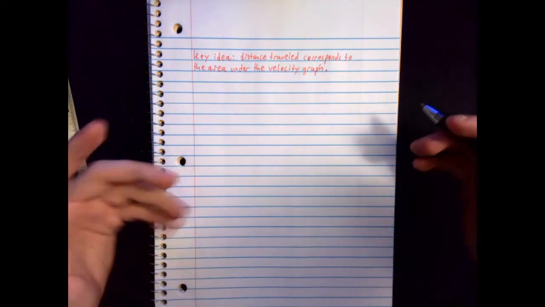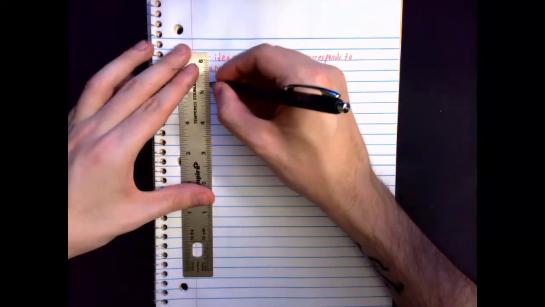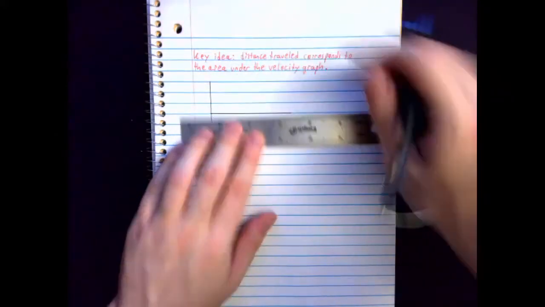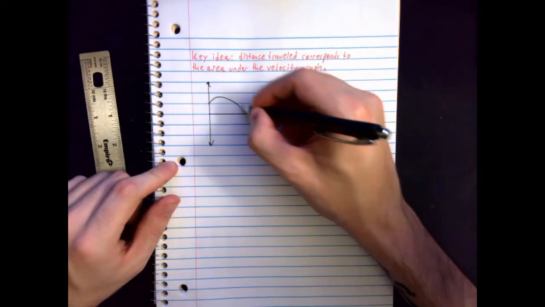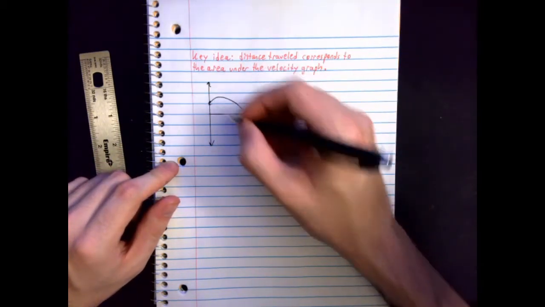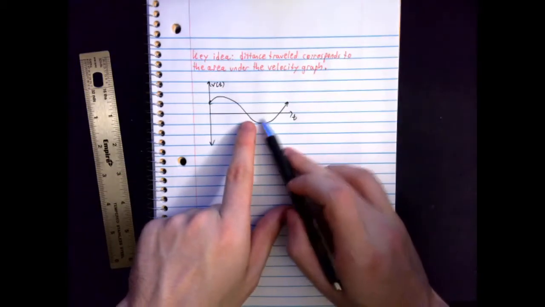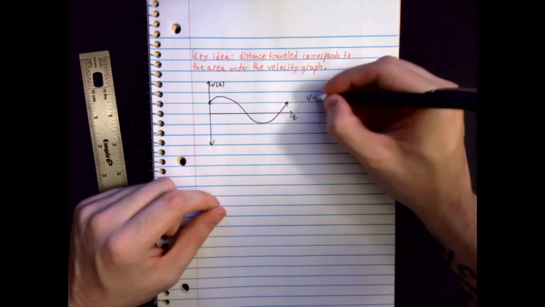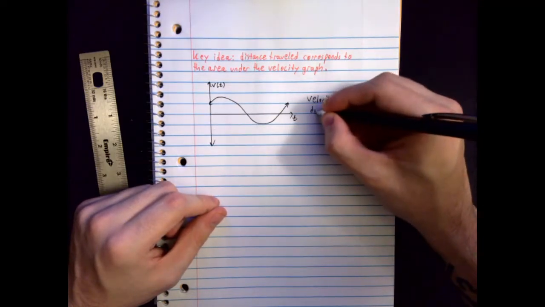Now, one of the things you might ask is, what if my velocity somehow goes negative? So what about if I have something like this, here's my velocity and it does something like that. This is t, this is v of t. Well, now what does this represent? Well, you can think about velocity as having a direction.